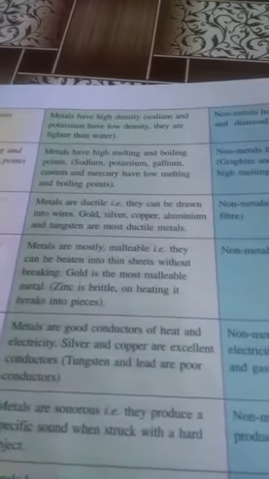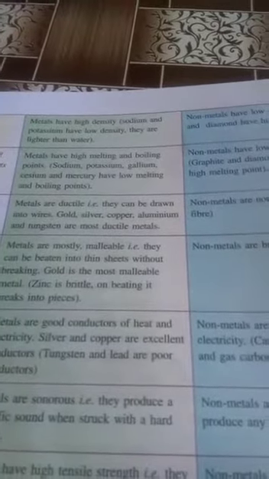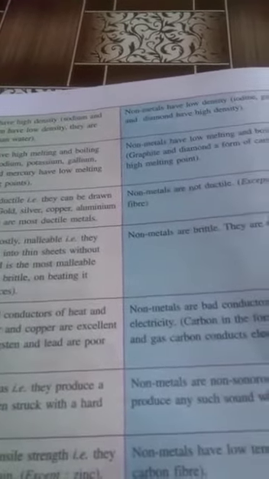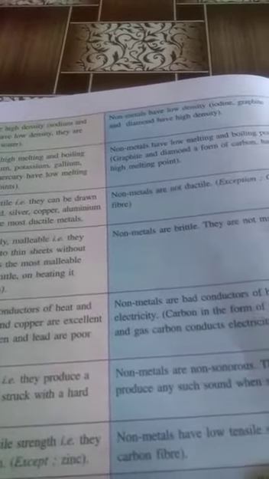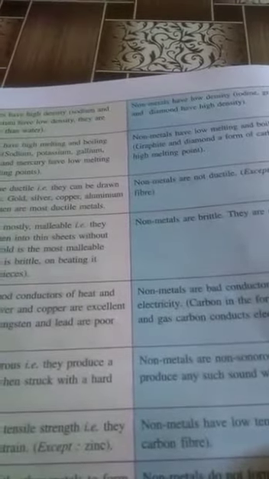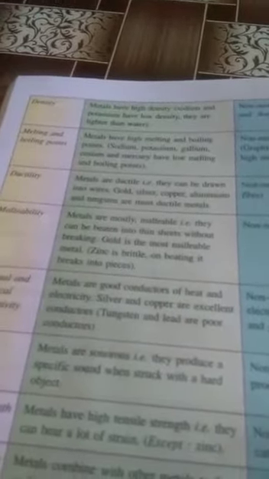not hard except the diamond, that is a form of carbon, and it is the hardest known substance. Density. Metals have high density except sodium and potassium, while non-metals have low density except iodine and graphite. Diamond has the highest density.